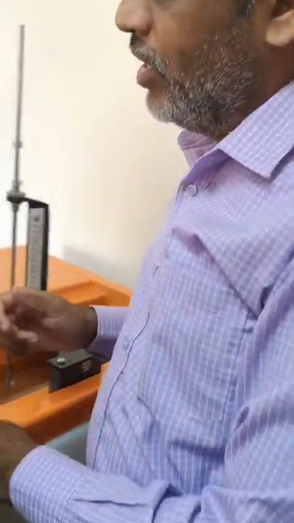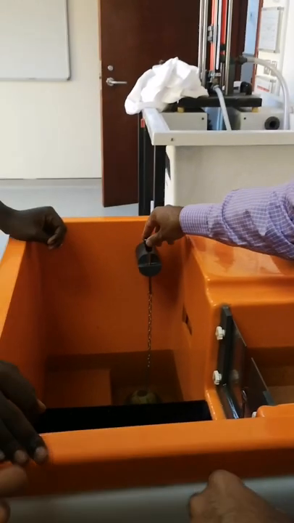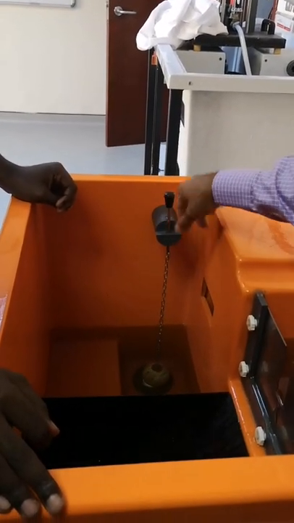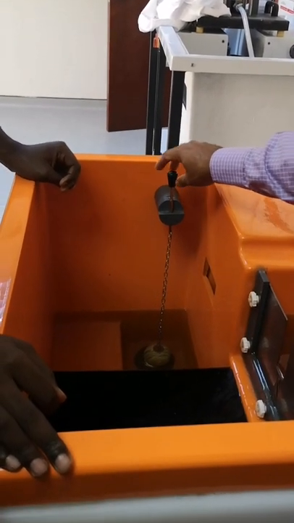While you are measuring the height, what you have to do? You need to close this one. If you open this, it will drain. So you have to close this while measuring.